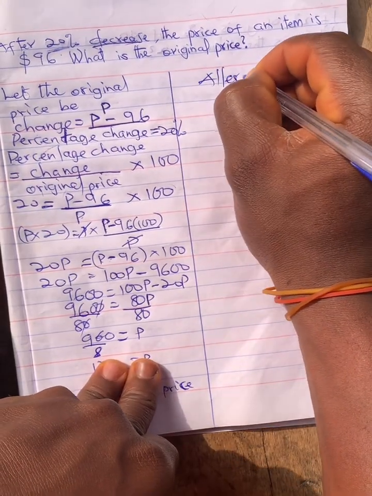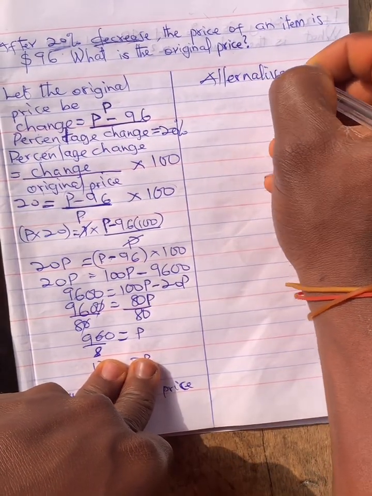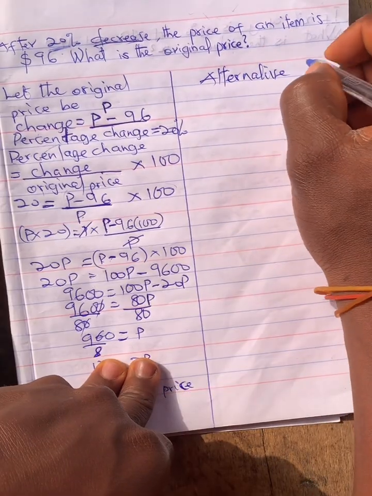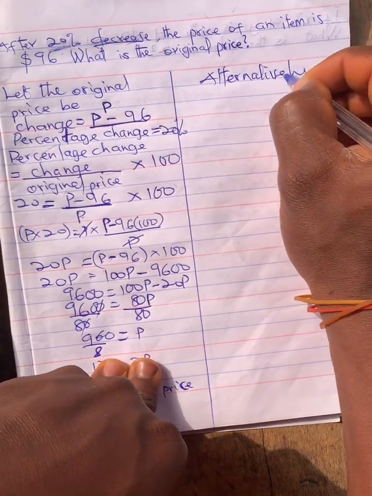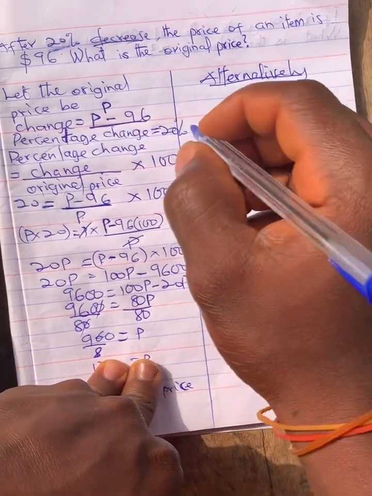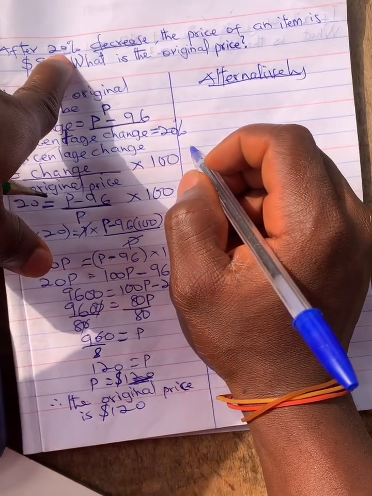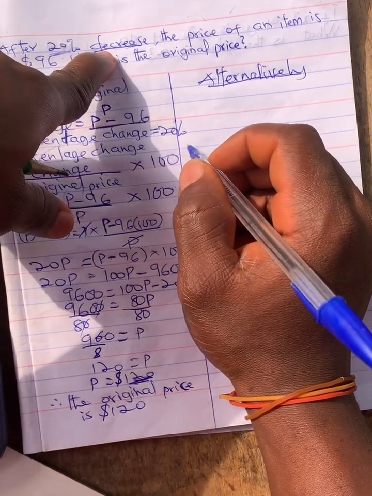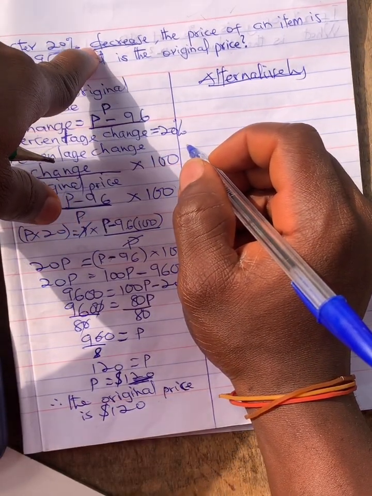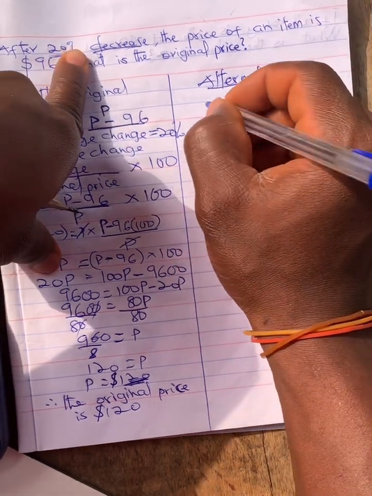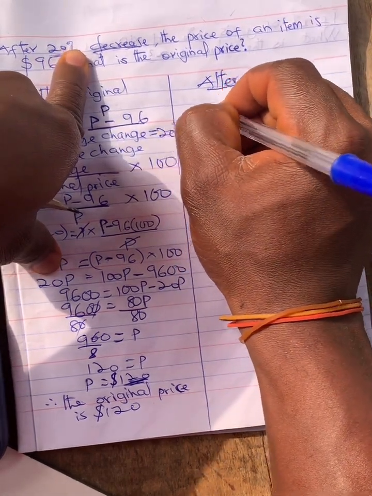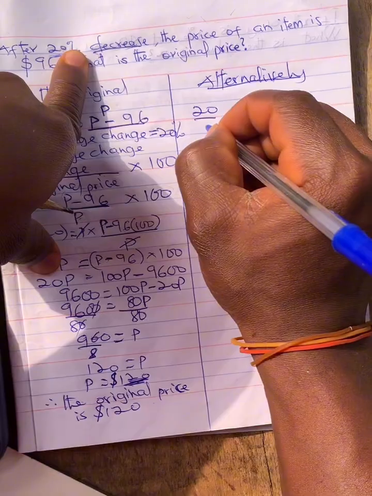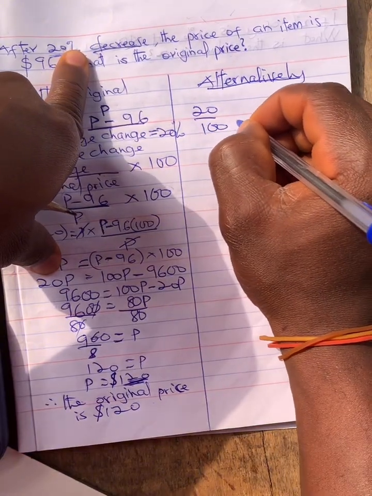Alternatively, a different approach of solving this kind of question. After a 20% decrease, after what? 20% decrease. Now let's check 20%. 20% of a number is 20 out of 100 of a number.